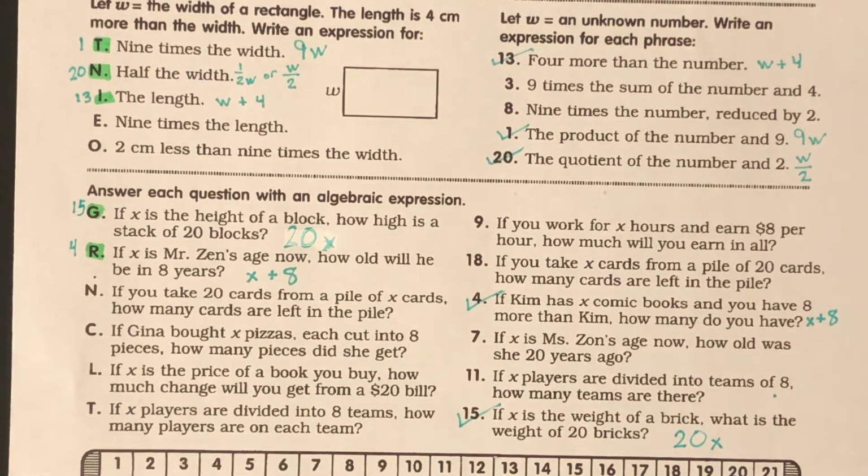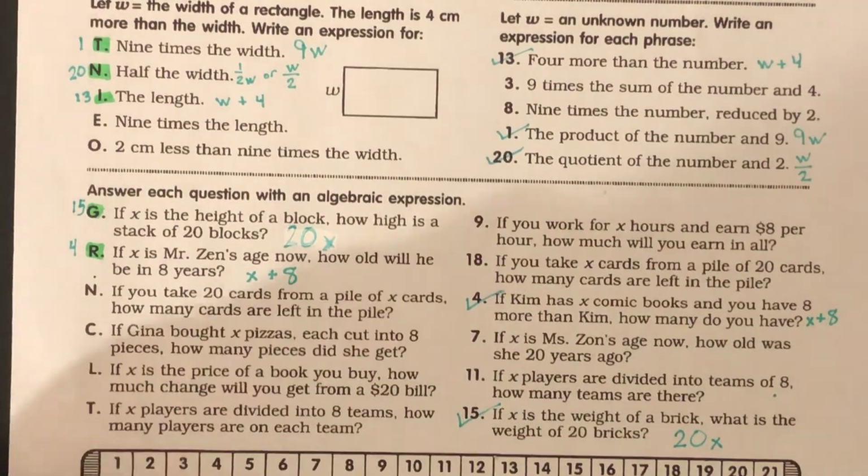And now let's fill in the numbers that we have.